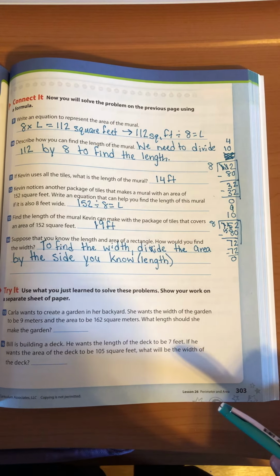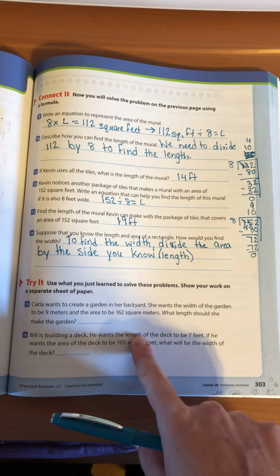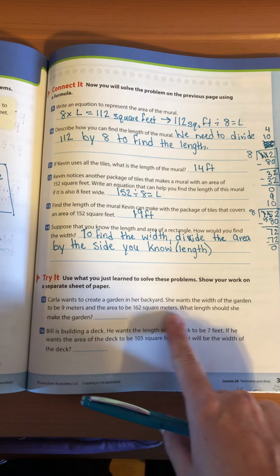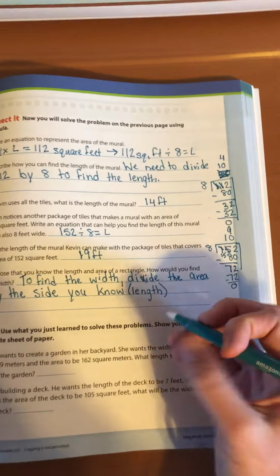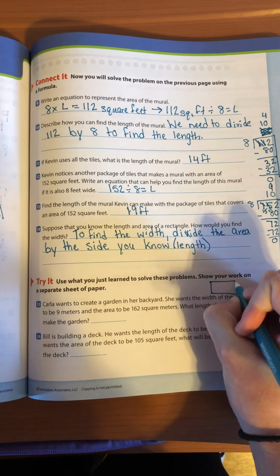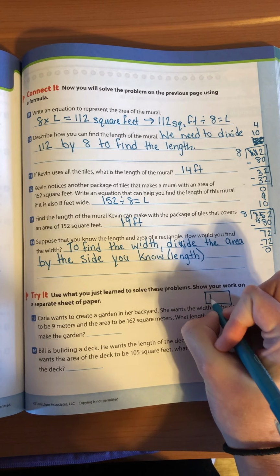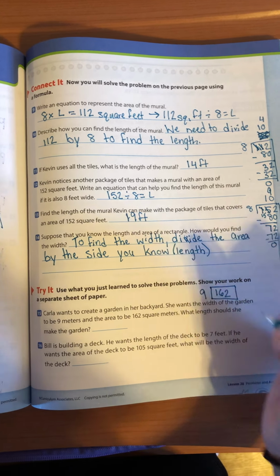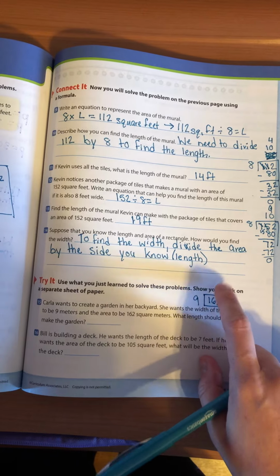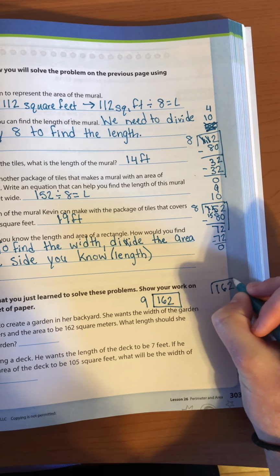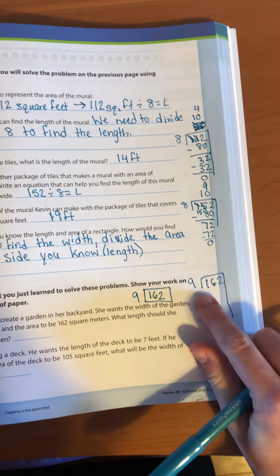Okay, Carla wants to create a garden in her backyard. She wants the width of the garden to be 9 meters and the area to be 162. What length should she make the garden? I highly recommend you guys draw this out so that you can see it. An area of 162, that's the inside, and a width of 9. Okay, so we're trying to find the length, the missing side on this side. Remember, we just divide our area by the side that we know. We know 9.